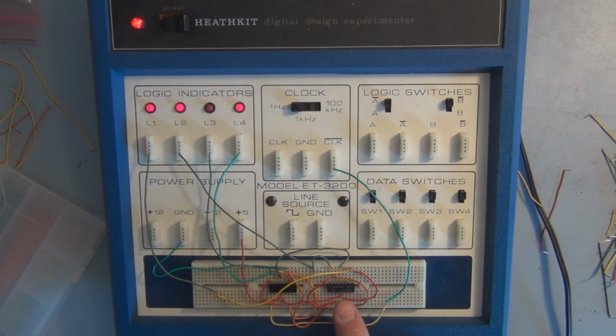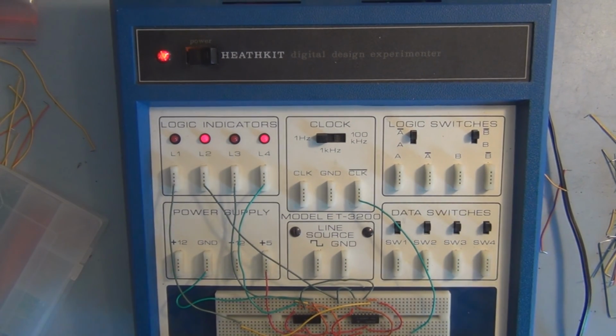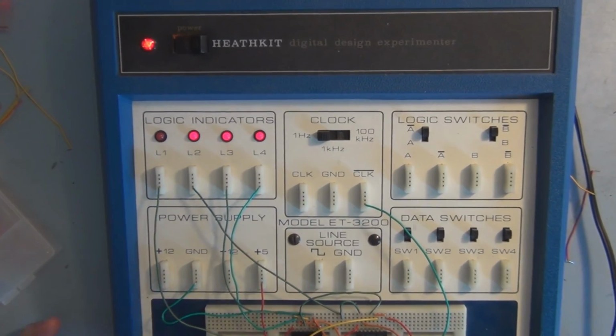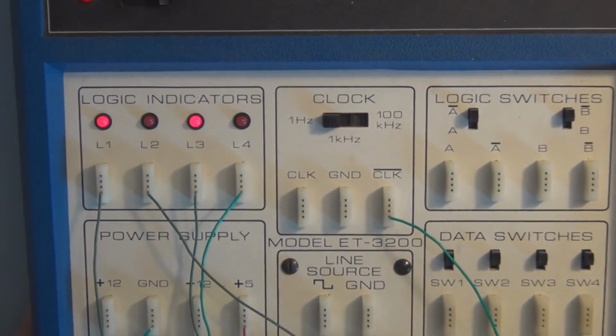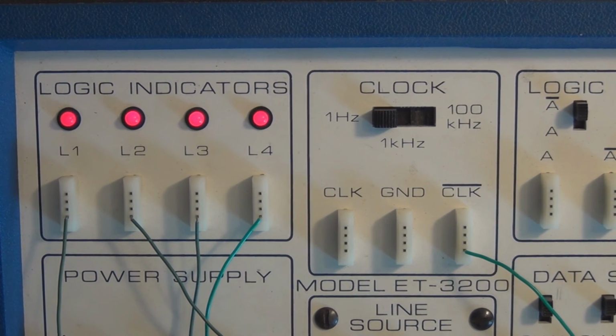So here I have 2 ICs, 2 7476s, and you can see here, you can think of it as dividing. Also, it is counting. So with 4 positions, we can count up to 15 in binary. So there's 1, 2, 3, 4, 5, 6, 7, 8, 9, 10, 11, 12, 13, 14, 15, and then it repeats.